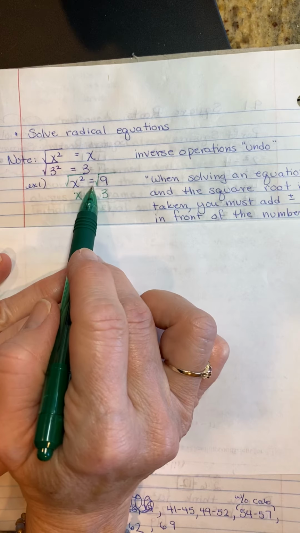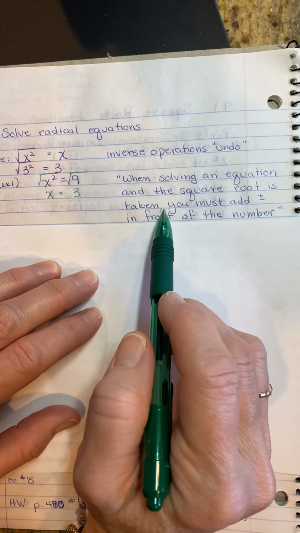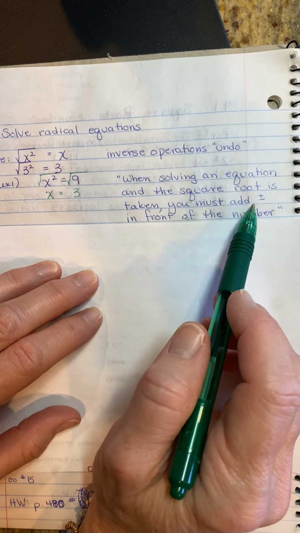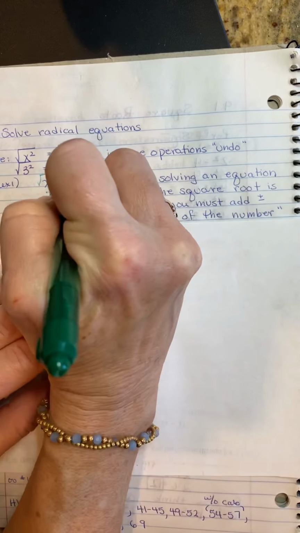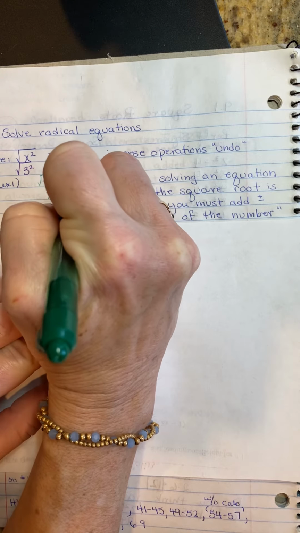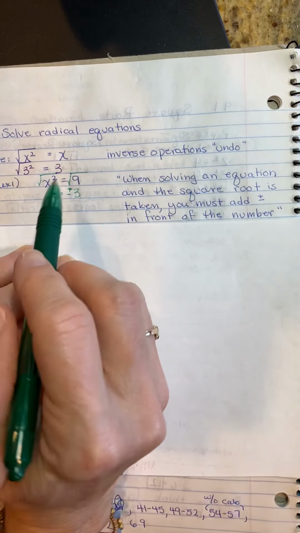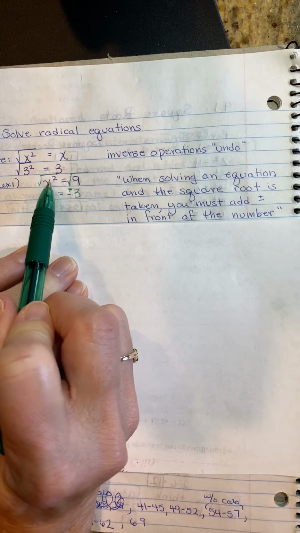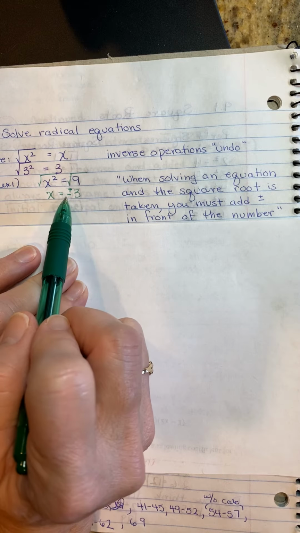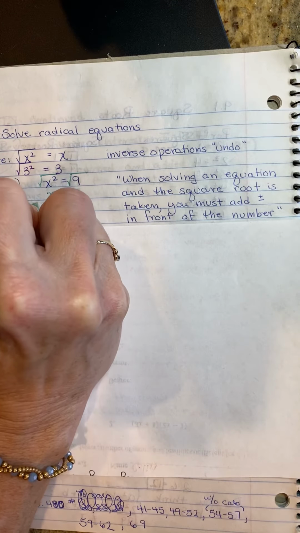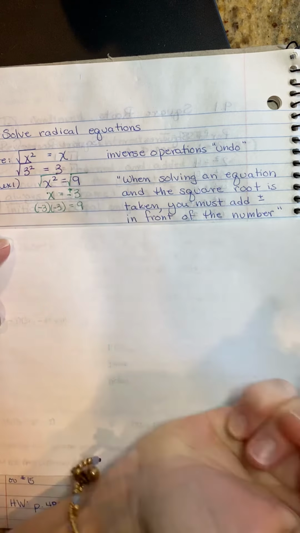Since we were solving this equation, when you're solving an equation and the square root is taken on both sides, you must add the plus or minus sign in front of your answer. So we must say that x can be positive 3 or negative 3. Now why is that? Well, let's go back to the original equation. What number squared gives you 9? Well, of course, 3 times 3 is 9, but also negative 3 times negative 3 is also a positive 9.